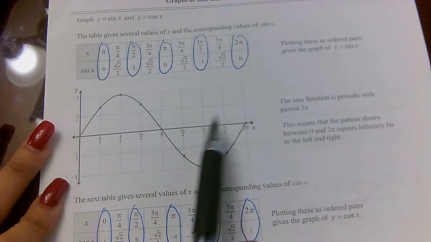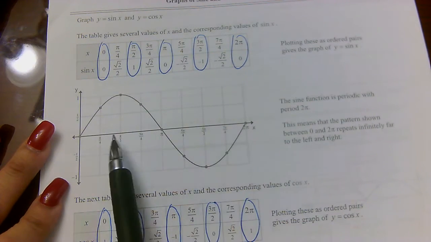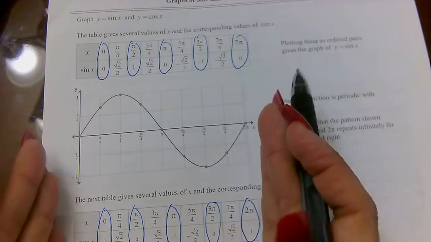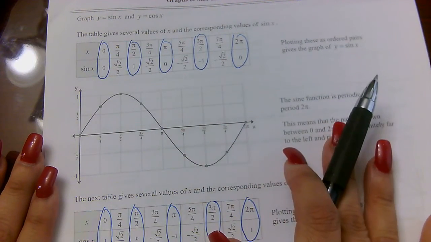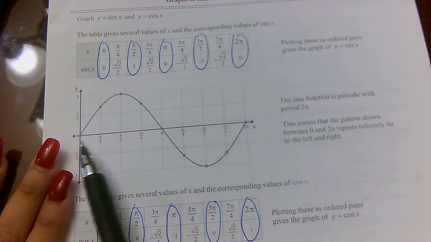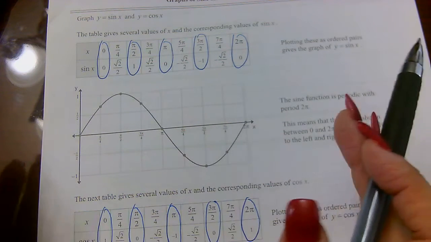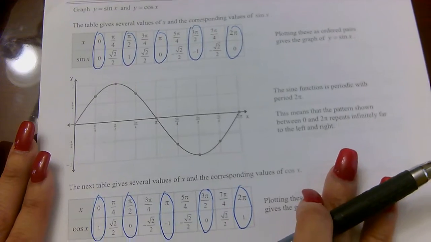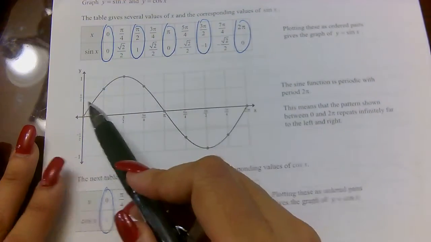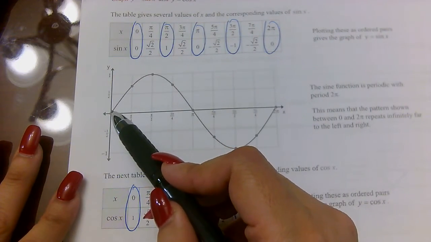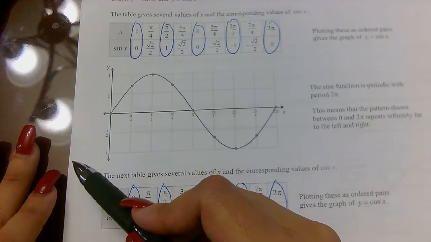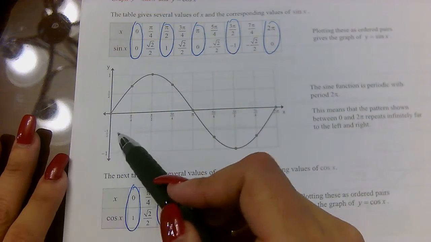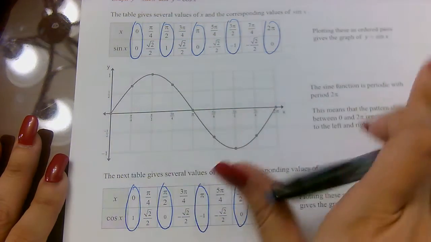The domain will be 0 to 2 pi or all real numbers. If we're looking at one period, it can be all numbers between 0 and 2 pi. If you're looking at the entire course of the graph, it's going to be all real numbers, okay? All right. If we were to go backwards, you will see that this goes in a downward direction, and that means it is an odd function.